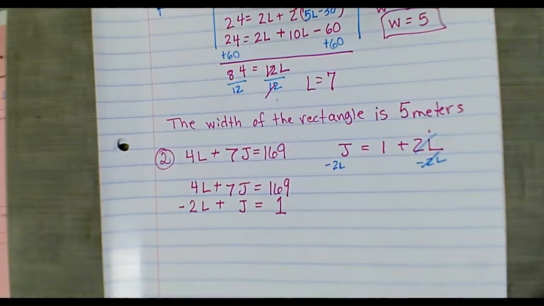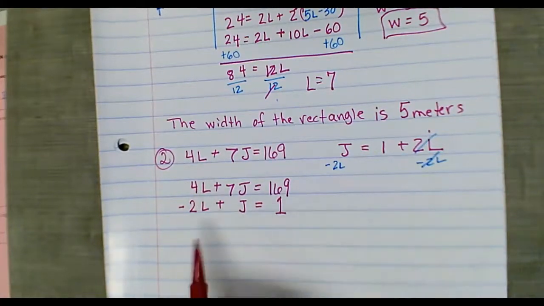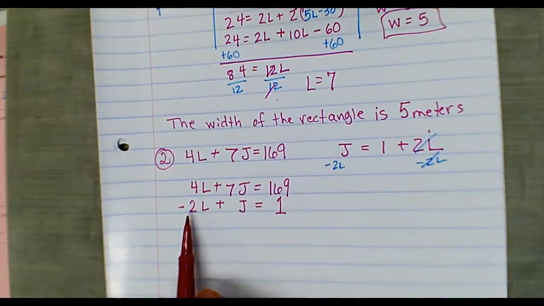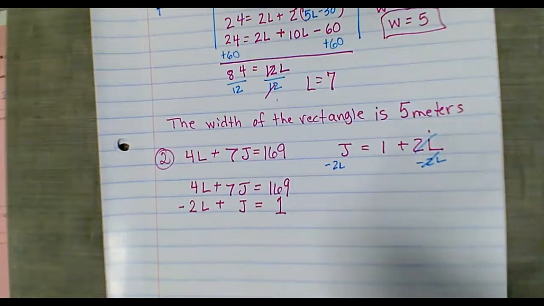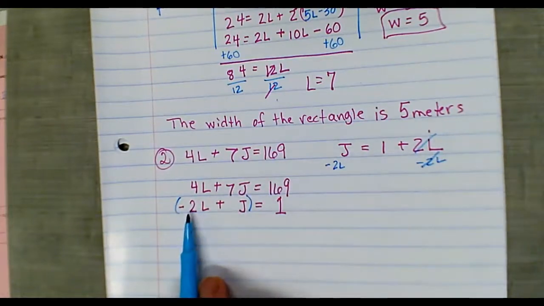Now, when you are solving by elimination, it is your choice whether you're going to eliminate the L or the J. I'm going to choose to eliminate the L. The L has a positive 4 here, so I need a negative 4 there to eliminate the L. What number am I going to have to multiply by so that that will be a negative 4 right there?